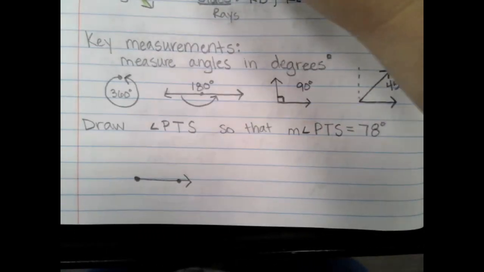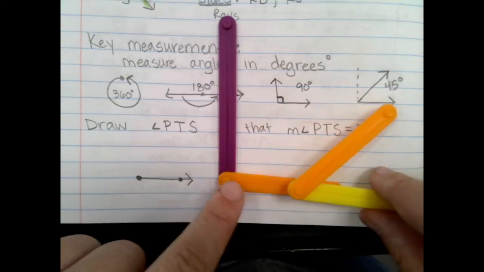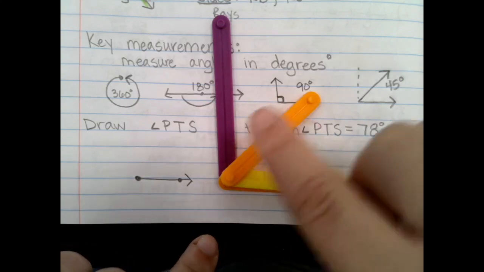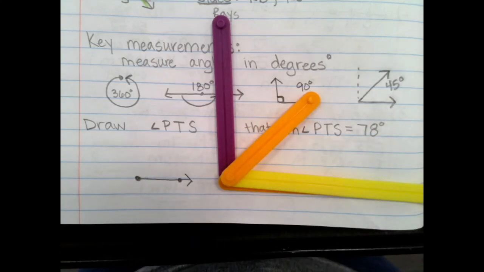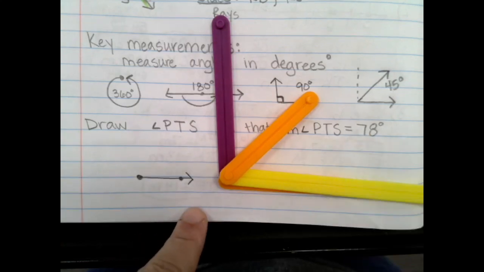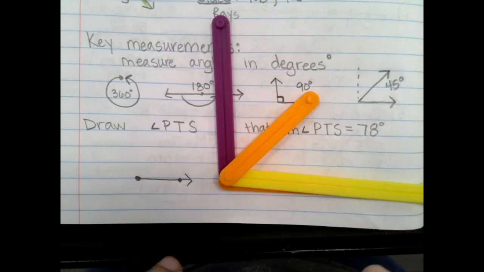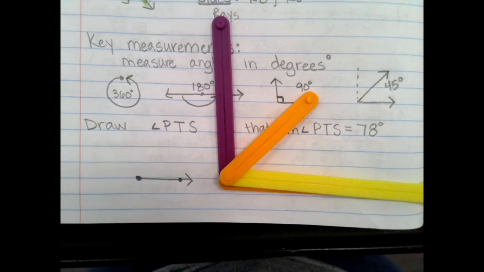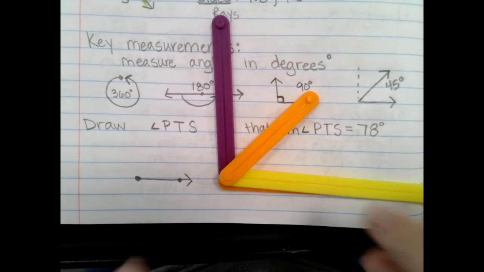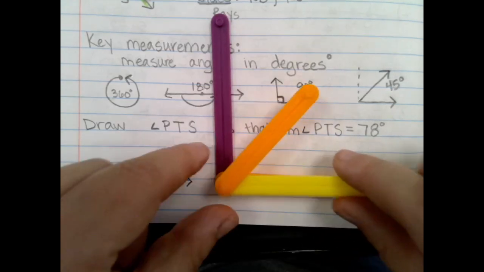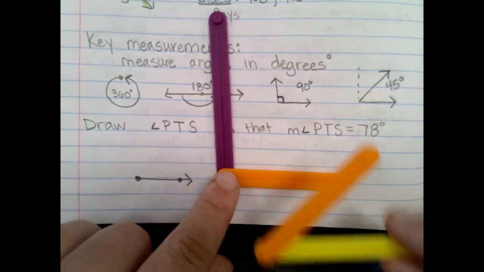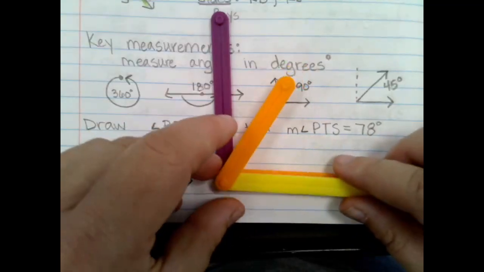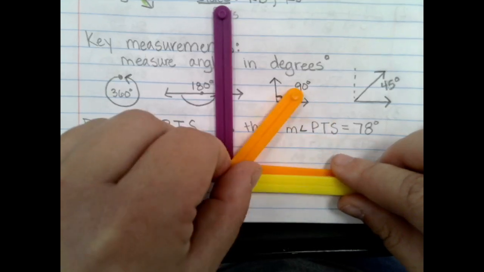All right, so for 78, right now we have our 90 and our 45. Where is 78 going to be located between? How would we visualize 78 degrees? So as I move, this is 45. I'm going to take my 45 angle. I like to just keep this 90 below it. Some of you were just able to attach it right on. That's awesome. As I take that, am I going to close the angle more or open the angle more to get to that 78?